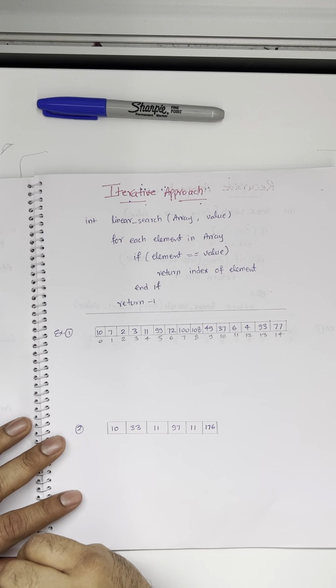So in this algorithm, we have a method linear search. It takes two inputs, the array and the value that we're looking for. So basically it will start with a for loop. It will iterate the array for all the elements. It will compare all the elements with the value that we are looking for. If the value matches, we return the index of that element. Otherwise, we return -1.